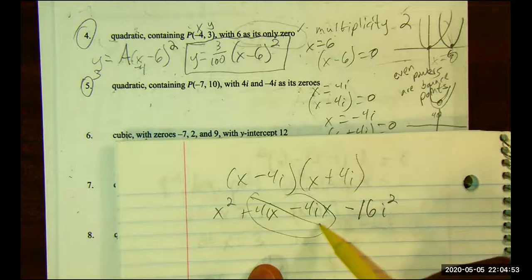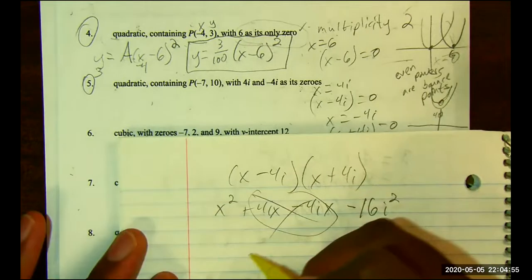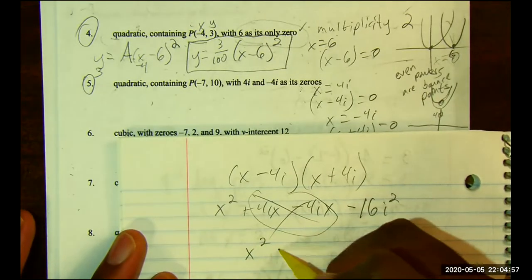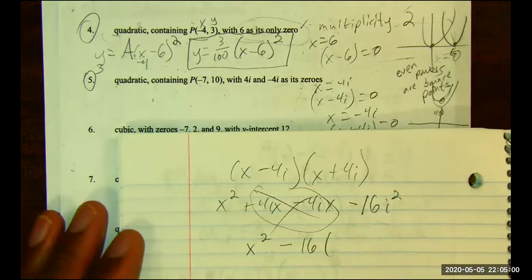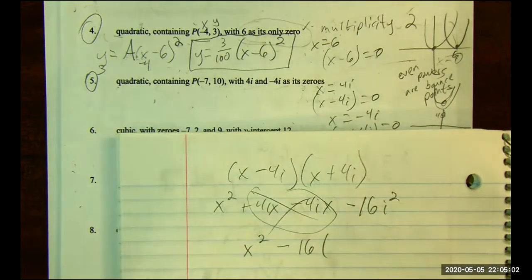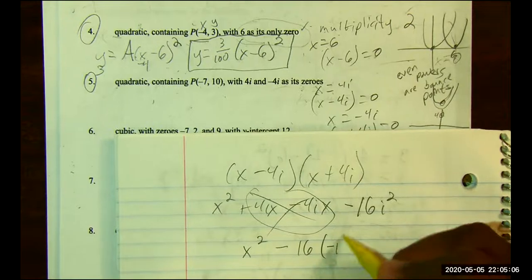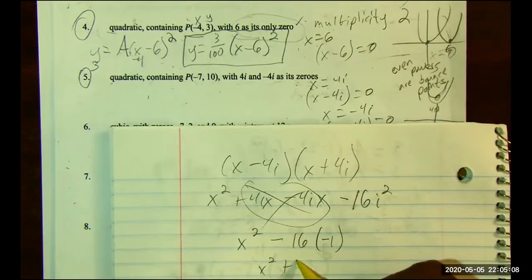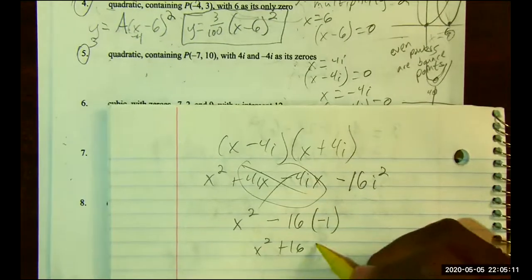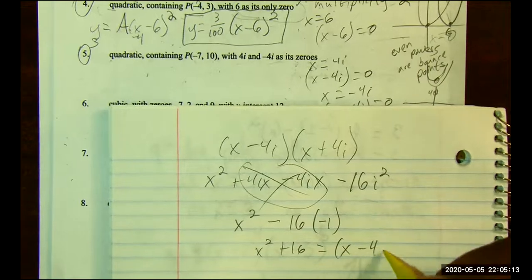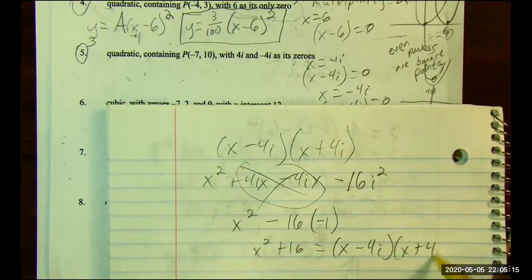So we have x squared minus 16 times, remember your iterations of i, the square root of -1 times the square root of -1 is just -1. So we're left with x squared plus 16. Hence x squared plus 16 equals this situation here.